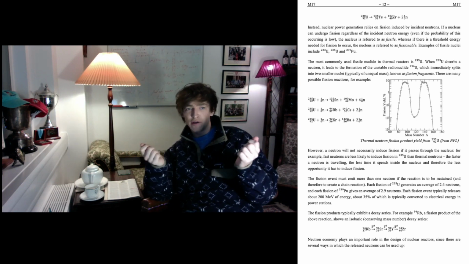And I say two smaller nuclei because there are numerous scenarios of product nuclei for uranium-235. So I can't explicitly say what isotopes or elements will be created. And that's why I've given you some examples in the equations here in your notes, with the typical yield graph shown in the adjacent graph. So as you can see, there's a wide variety of fission products that you can produce from the splitting of uranium-235.